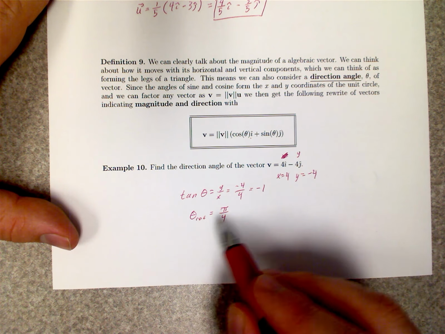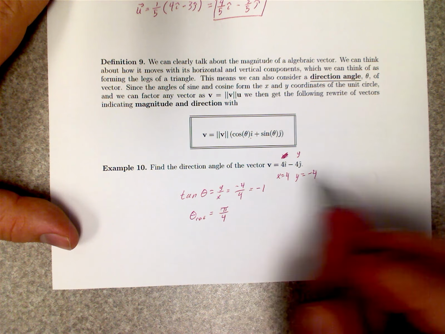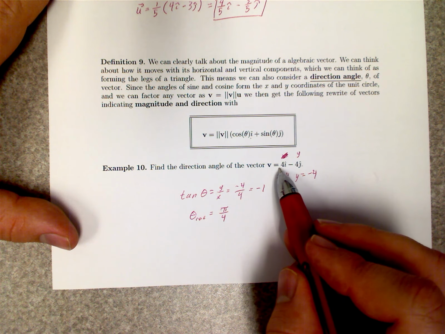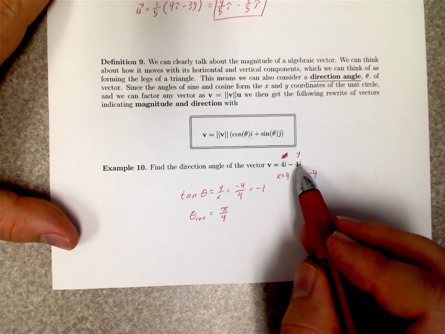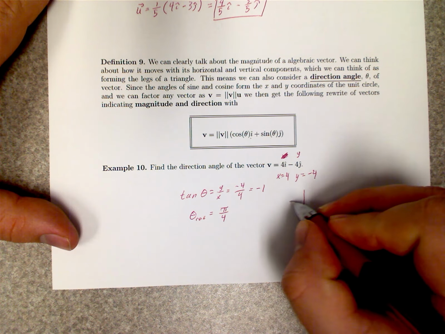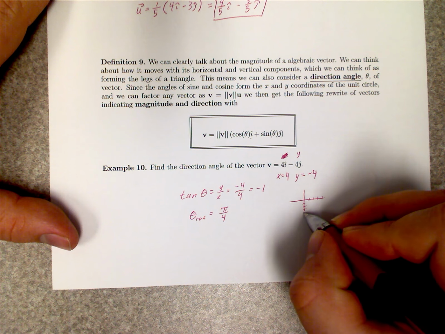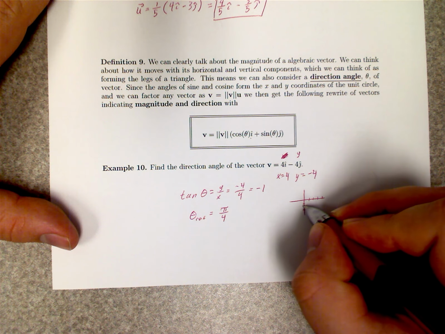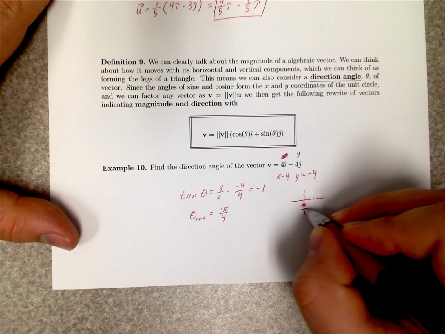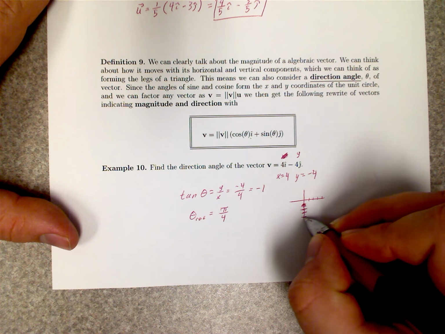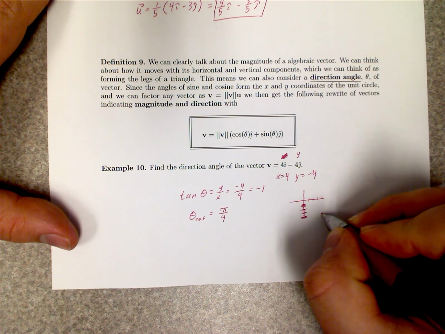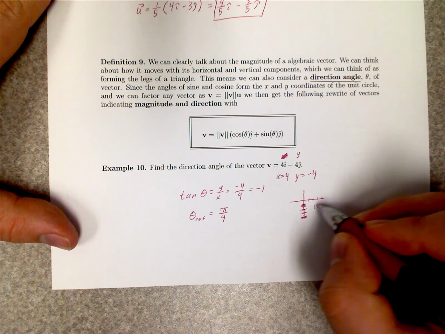But that's the reference angle, if we didn't have to deal with positives or negatives. We have a horizontal component to the right 4, 1, 2, 3, 4, and down 4, 1, 2, 3, 4. Then we can think about this as being in the fourth quadrant.